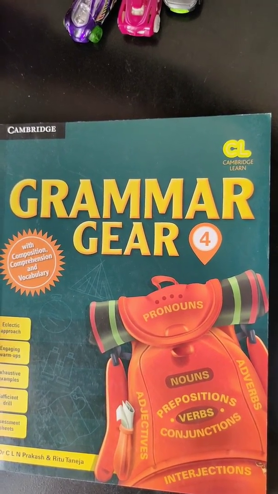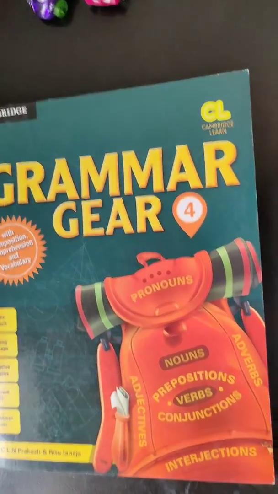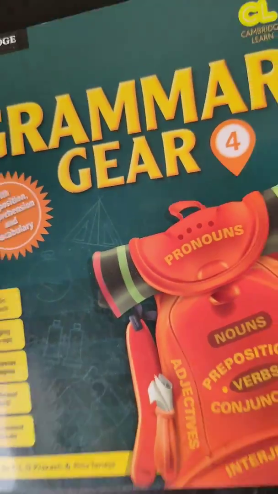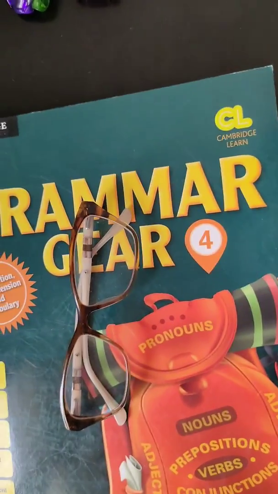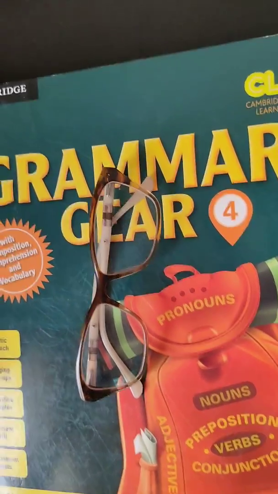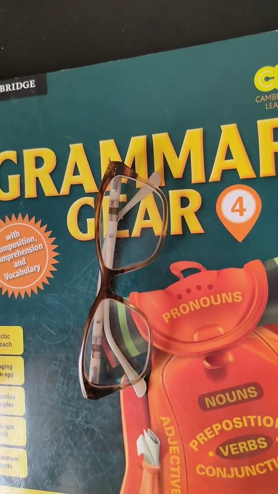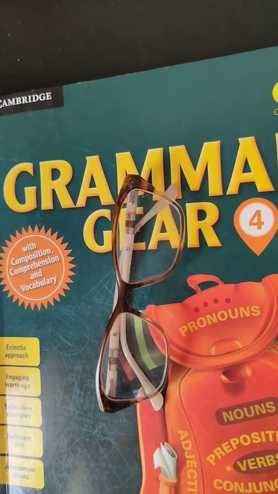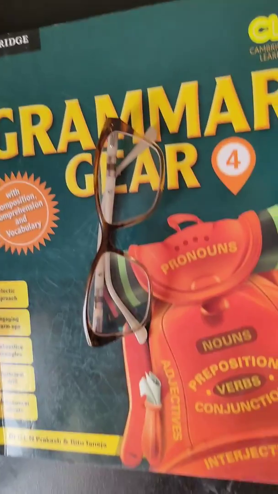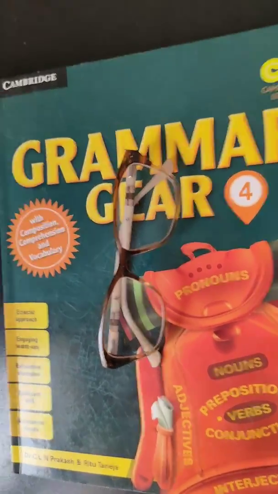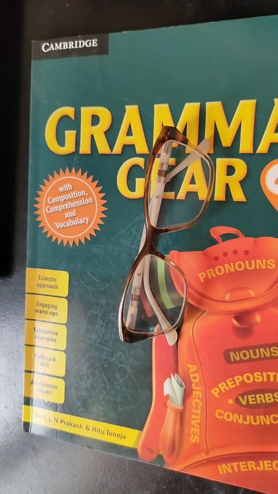For example, I'll show you that example. You guess it. Here. What do you call these? Yeah, glasses, goggles, binoculars, jeans, pair of shoes. These nouns are always used in their plural forms.